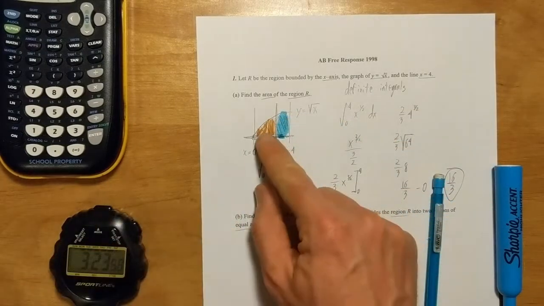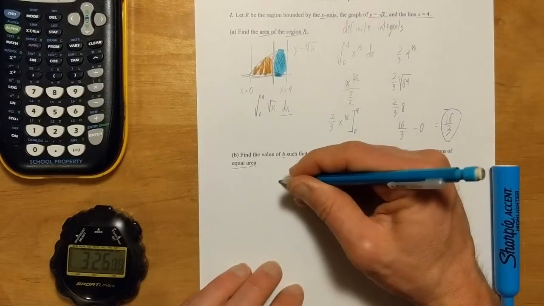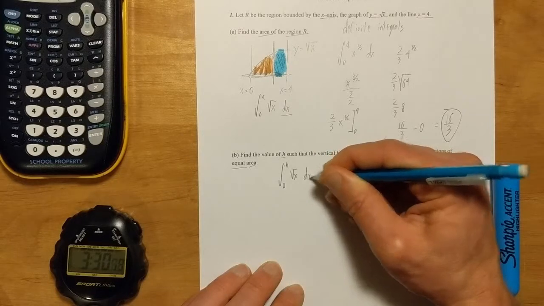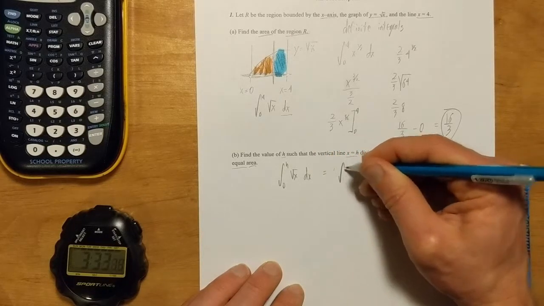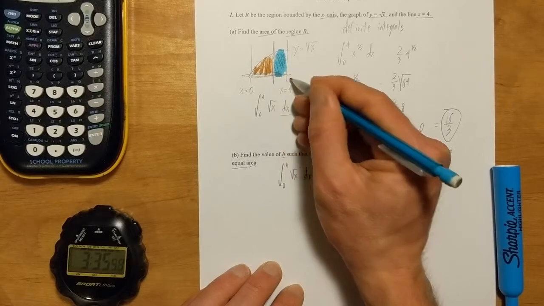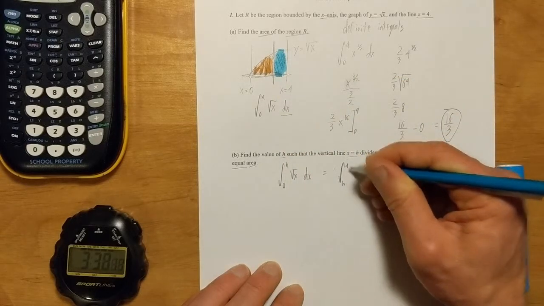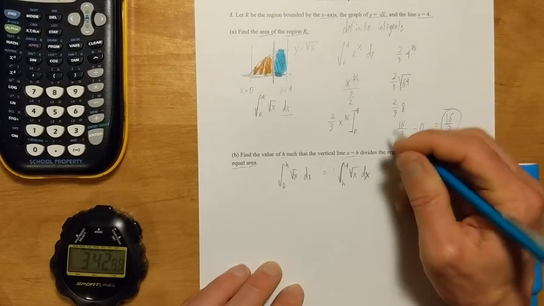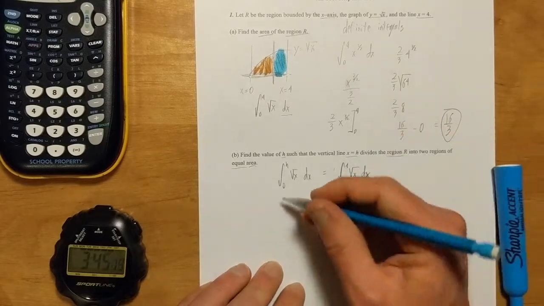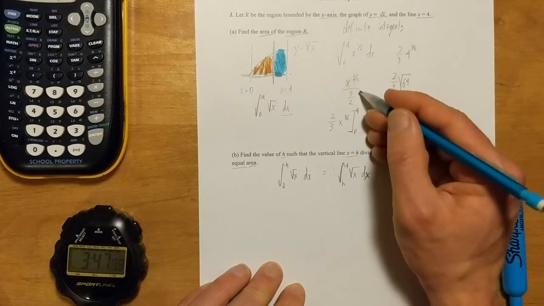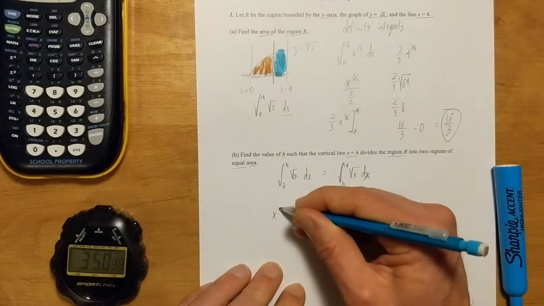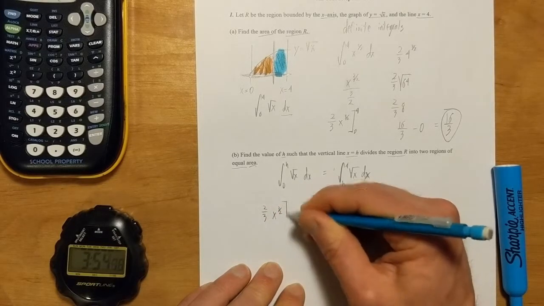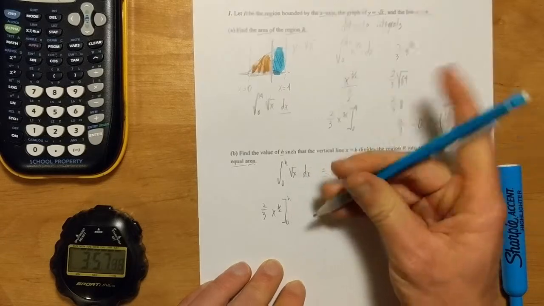Well, if we want this area to equal this area, then what we want is for this integral to equal this integral. From 0 to h, from here to here, from here to here, from h to 4. Again, there's another way of doing this, and we'll talk about that when we score this later. Well, we already know the integral because we already did it. That's just going to be x to the 3 over 2 times 2/3. And all we have to do is plug in 0 and h.